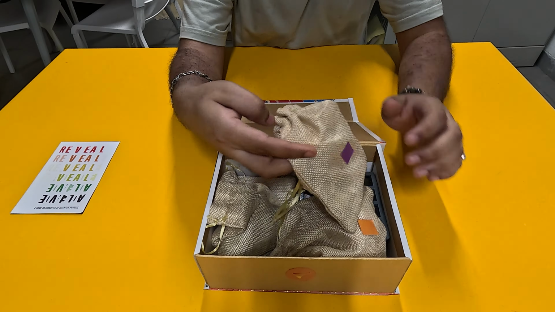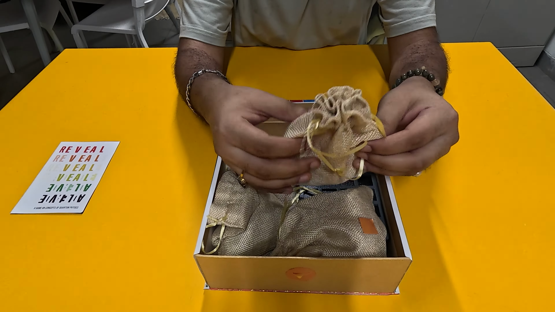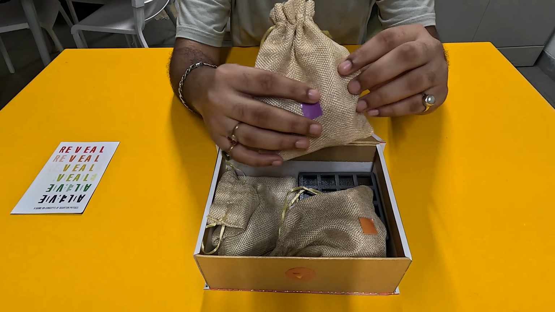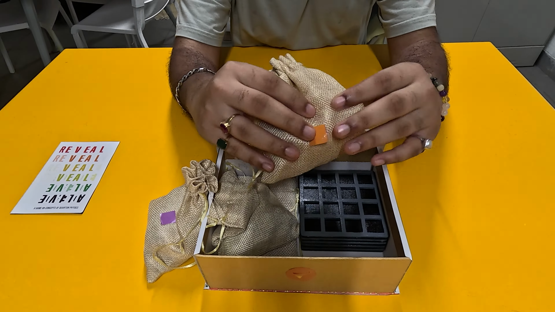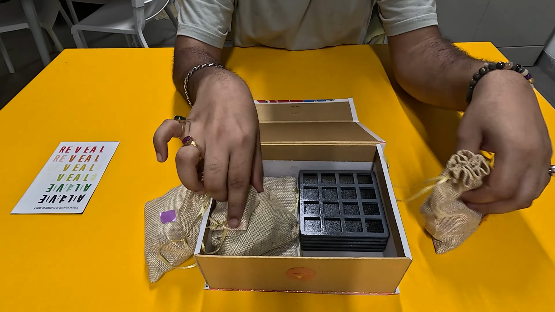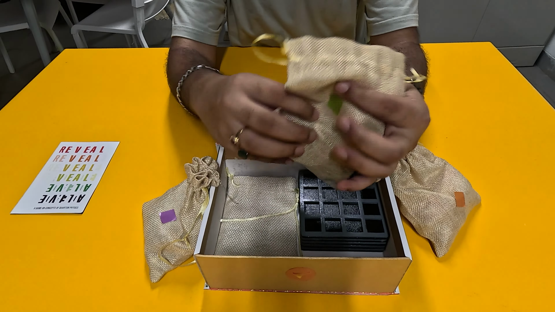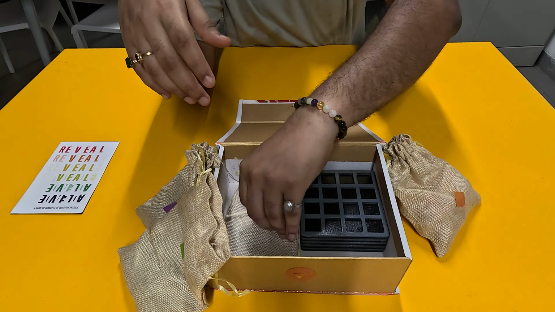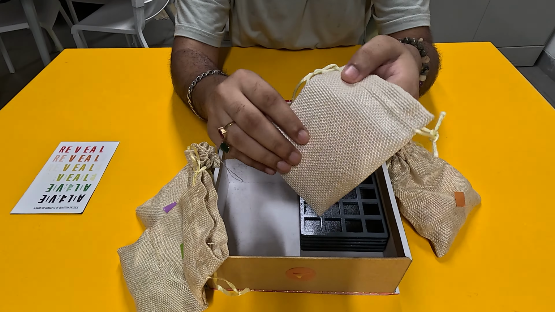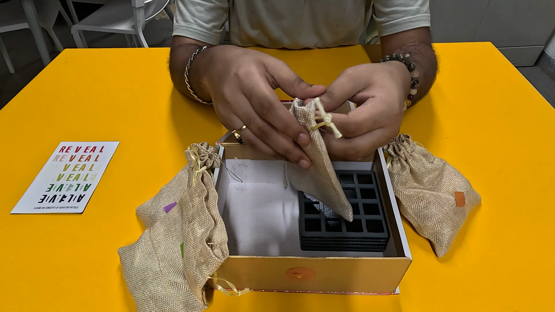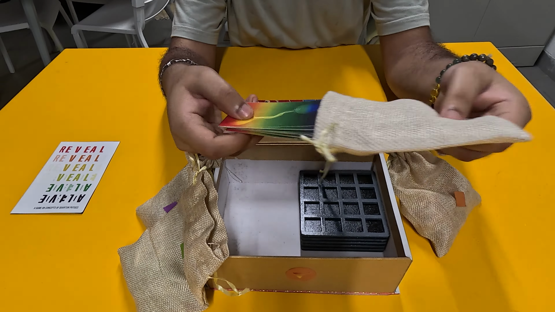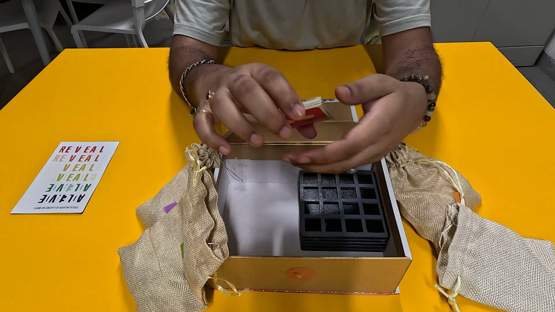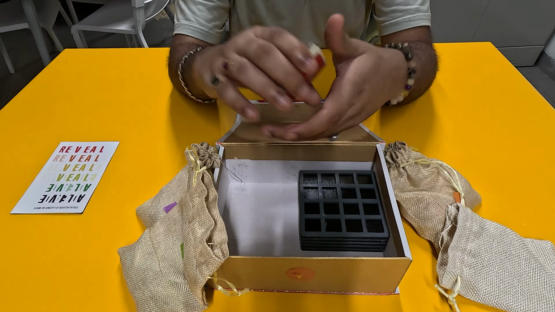Then there are some jute pouches where there's a violet color annotation, and then there's an orange color annotation on the same kind of pouch, and there's one more with the green color annotation. Then there's one more pouch with nothing on it, but if we open the pouch, there are a few cards in it, a very small deck of cards. We'll get to what it is about.